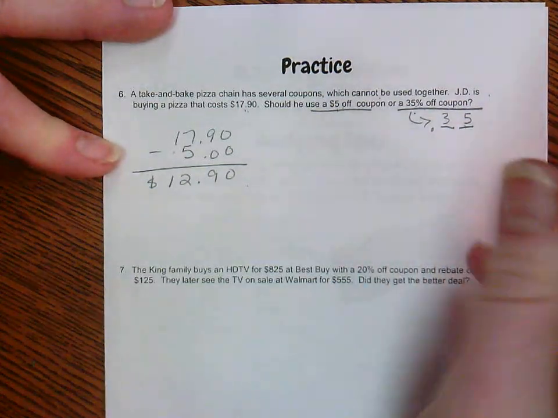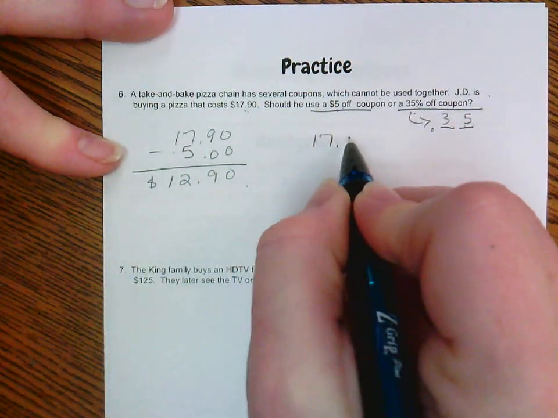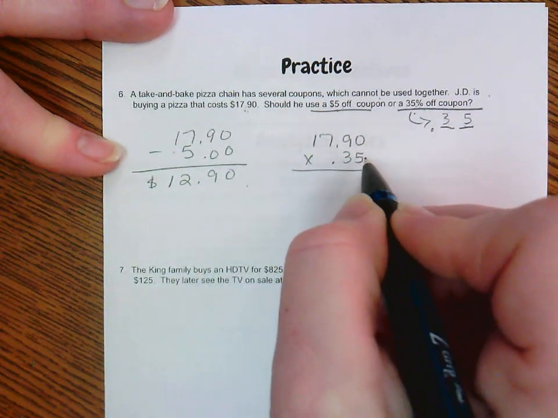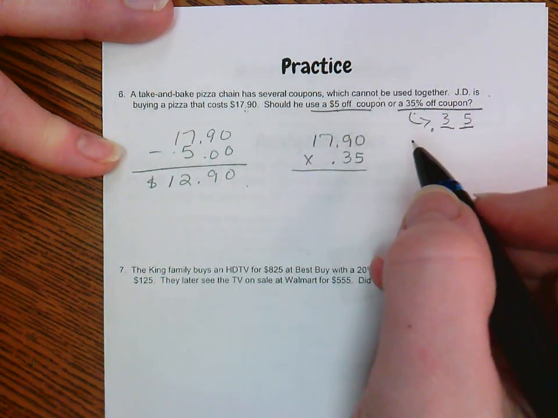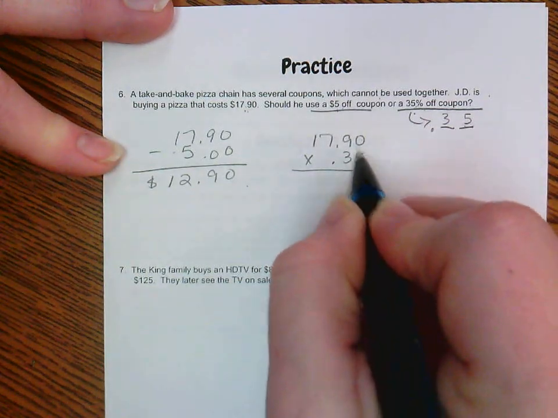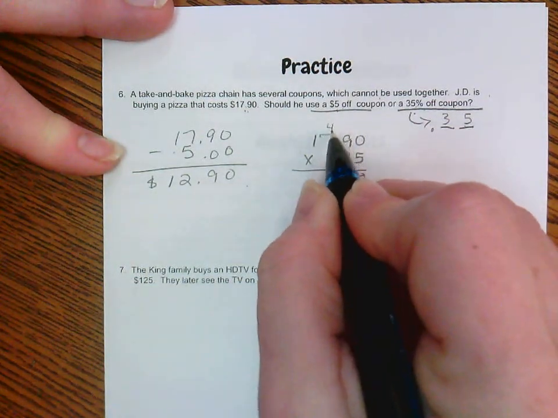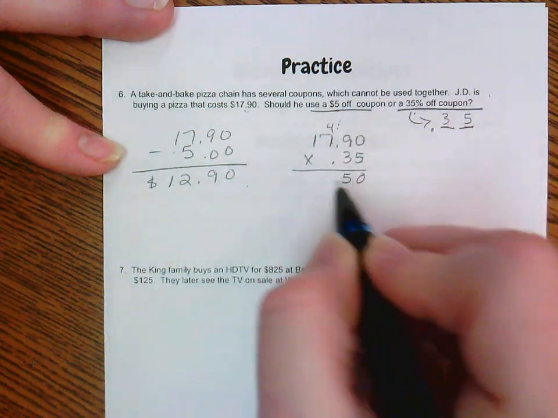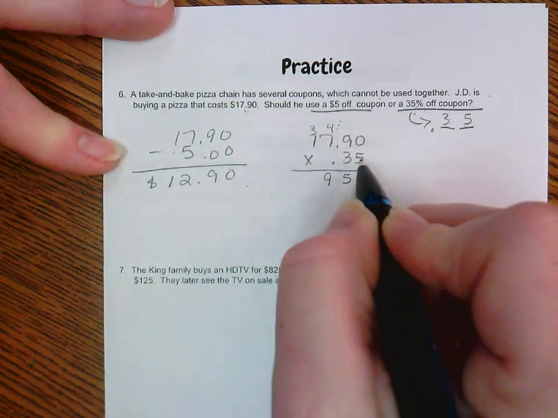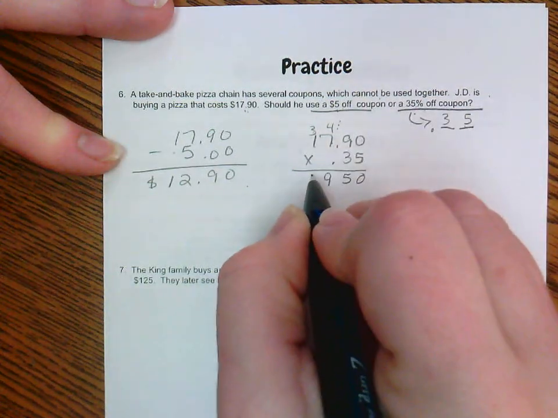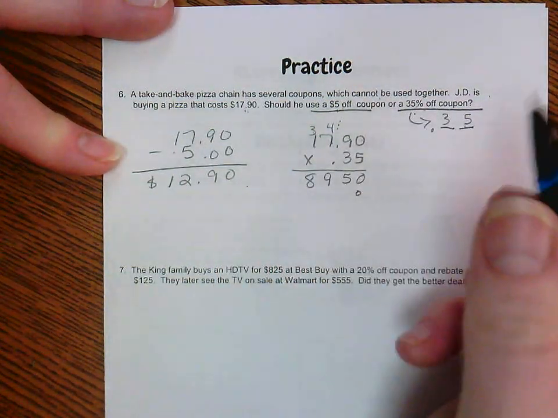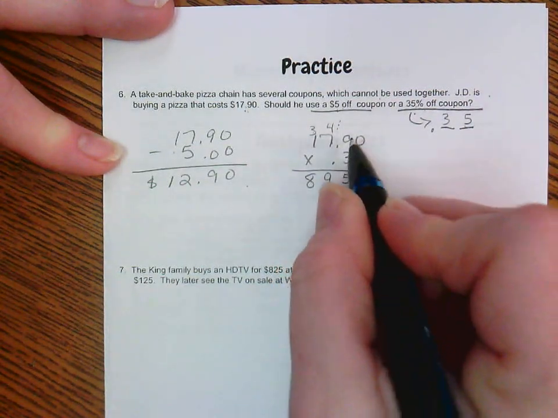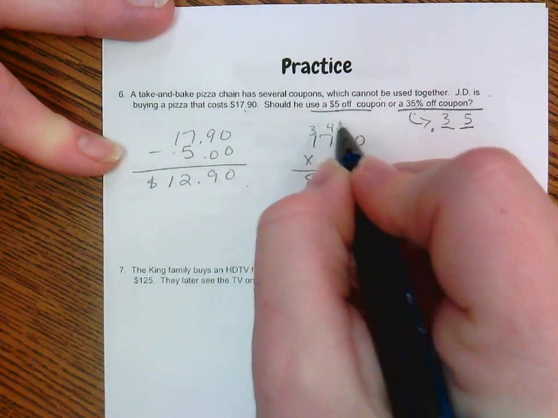If we do this, it's a little more work. We do $17.90 times 0.35. So we have 5 times 0, 0, 5 times 9, 45, carry the 4. 5 times 3, 35, 36, 37, 38, 39. 5 times 1 is 5, plus 3 is 8. Leave a space. Make sure you're shifting over. 3 times 0 is 0. 3 times 9 is 7.